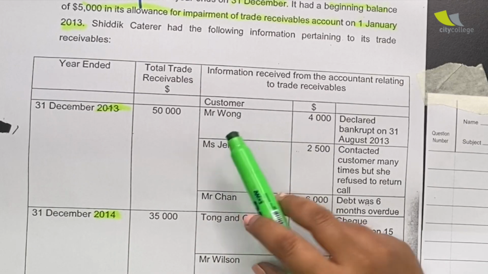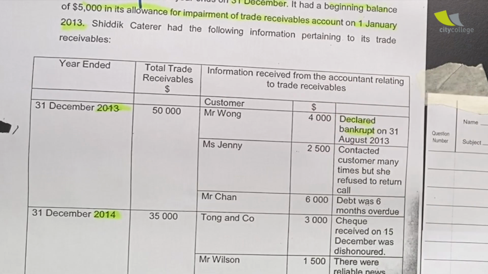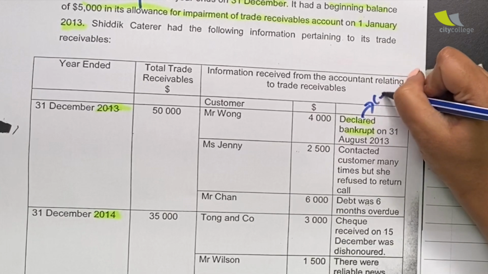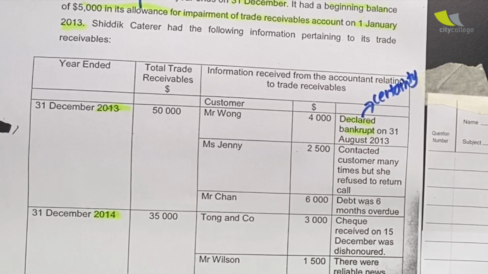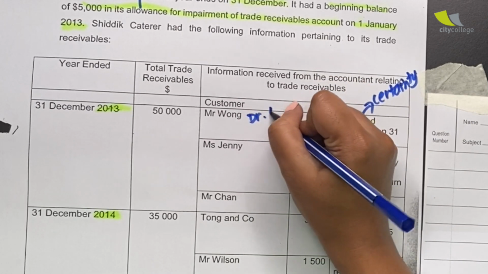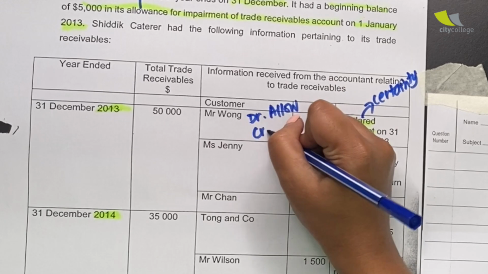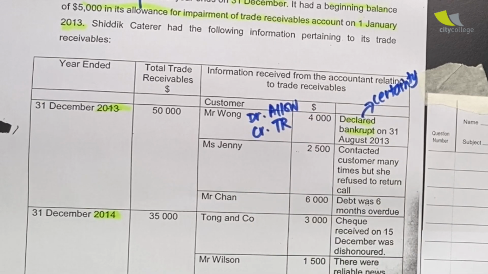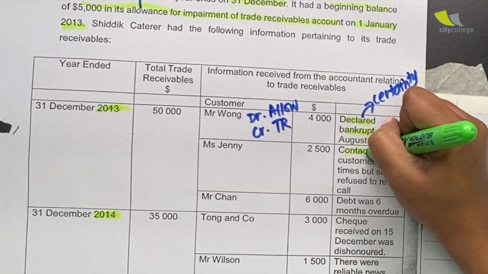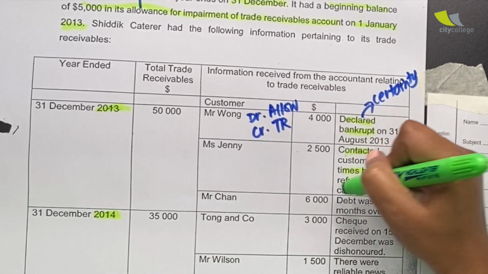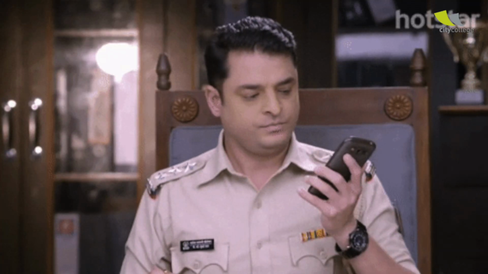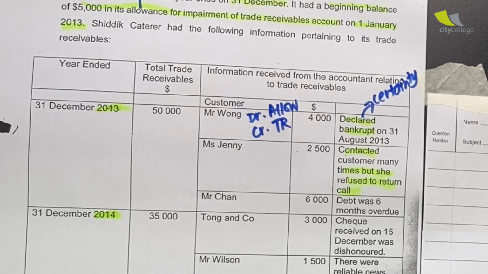Okay, so let's read the information pertaining to 2013. We have Mr. Wong, who was actually declared bankrupt. Remember, declaring bankrupt is a case of certainty. You know for sure you cannot collect back the money from them. So your double entry is to debit allowance and to credit trade receivables. Alright, next we have Miss Jenny. She was contacted many times, but she refused to return her call. Now that is a good reason to believe that she cannot pay us back.